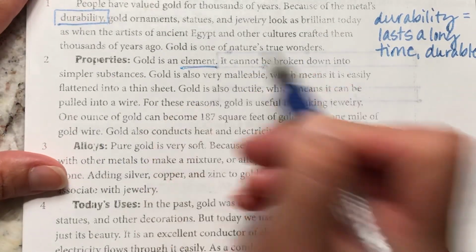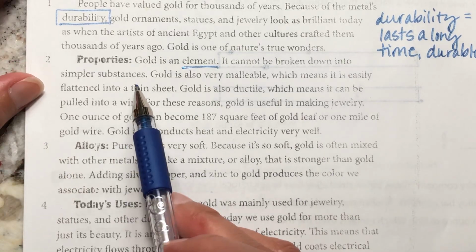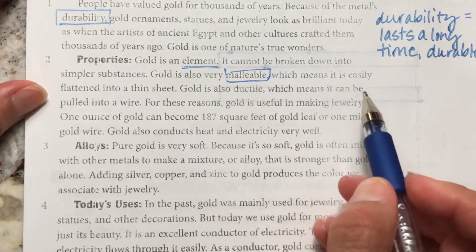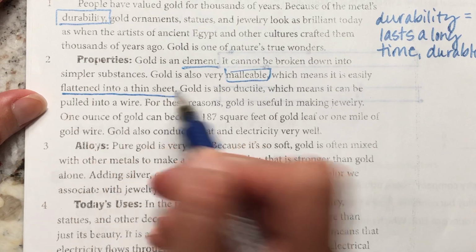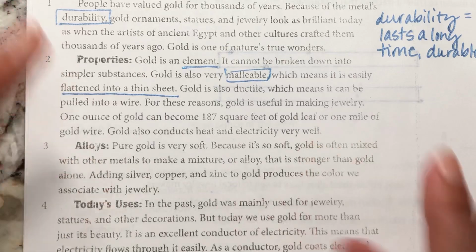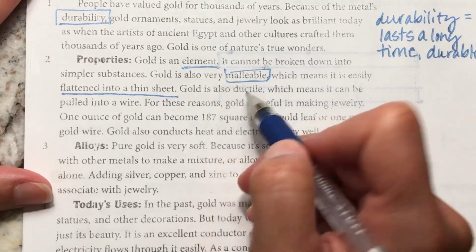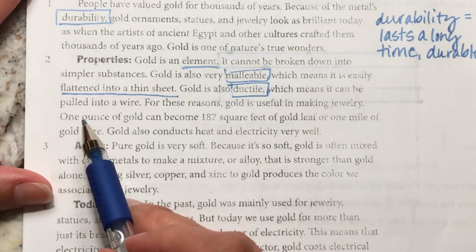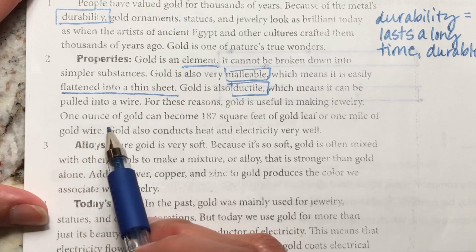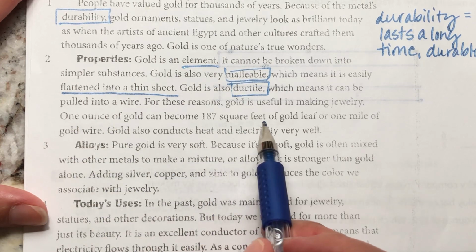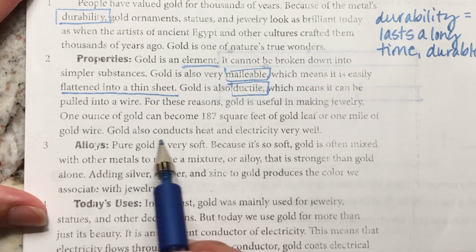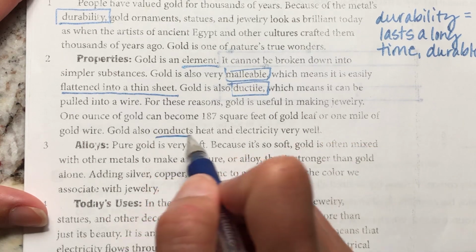Okay, the next section we're going to be reading about is properties. Gold is an element. It cannot be broken down into simpler substances. Gold is also very malleable, which means it is easily flattened into thin sheet. Malleable means that you can work with it easily and manipulate it into other forms. Gold is also ductile, which means it can be pulled into a wire. For these reasons, gold is useful in making jewelry. 1 ounce of gold can become 187 square feet of gold leaf or 1 mile of gold wire. Gold also conducts heat and electricity very well.